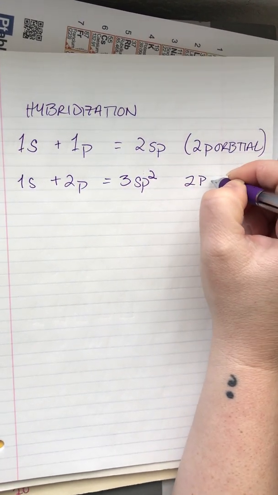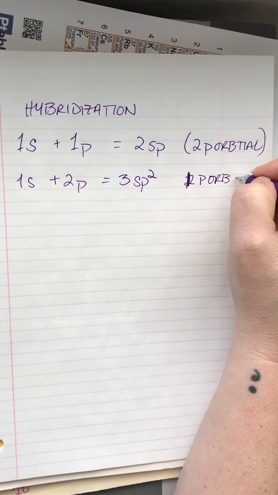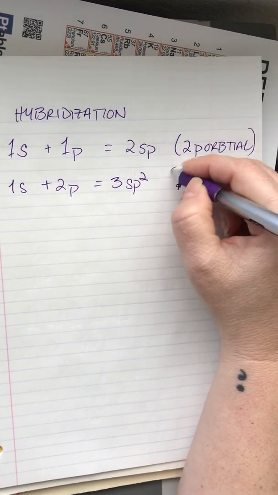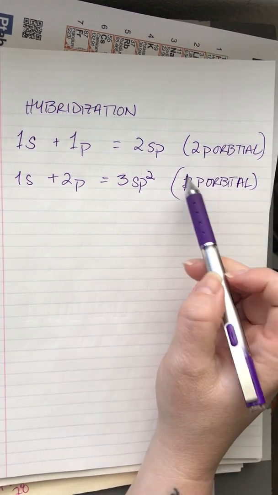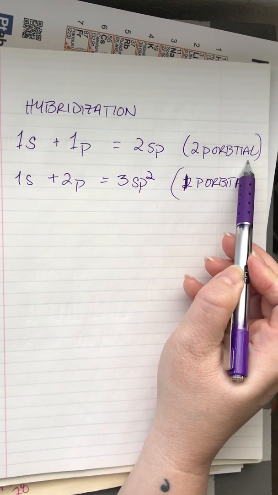These leftover p orbitals are going to be available for pi bonding.